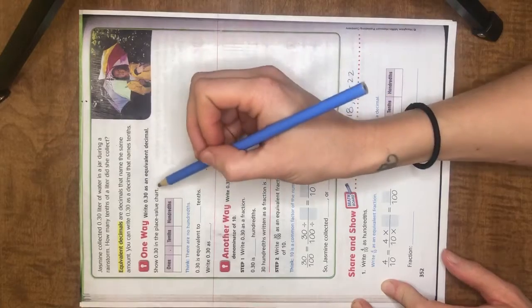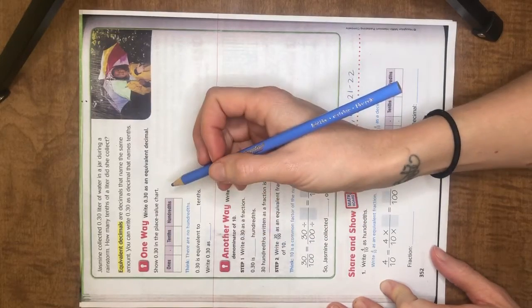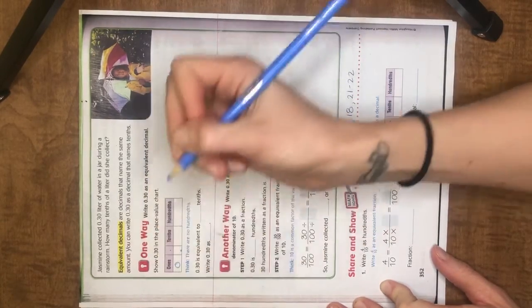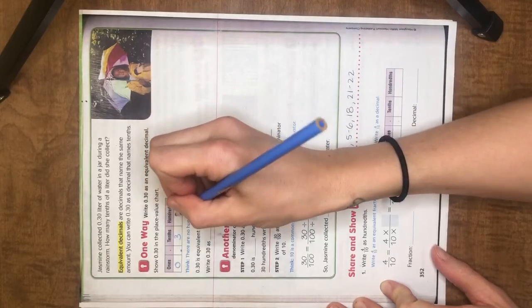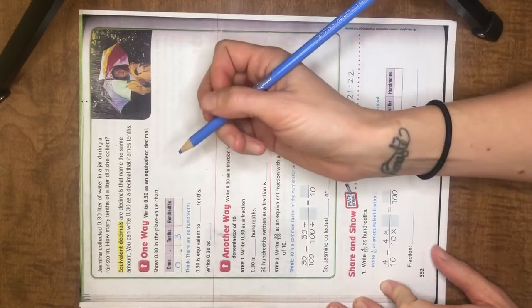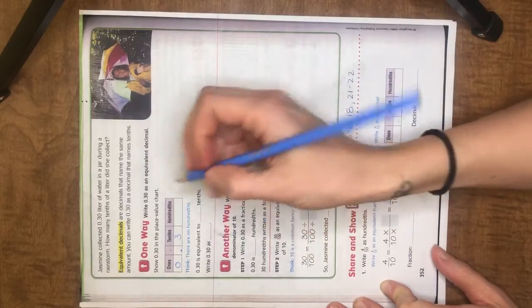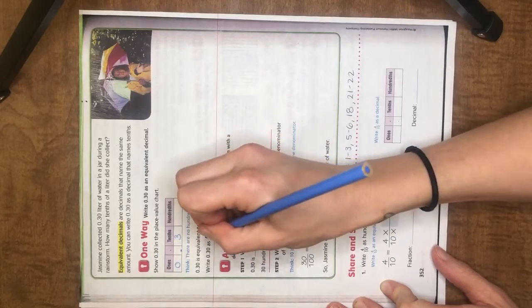Equivalent decimals are decimals that name the same amount. You can write 30 hundredths as a decimal that names tenths. So writing 30 hundredths as an equivalent or equal decimal, you show 30 hundredths in this place value chart. So we write 0 again, put the decimal point down, put 3 in the 10ths place, and there are no hundredths. So in this way, we have 30 hundredths is equivalent to 3/10.